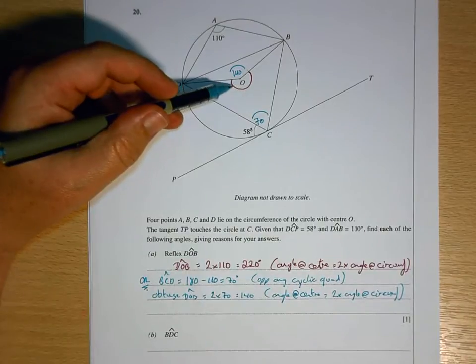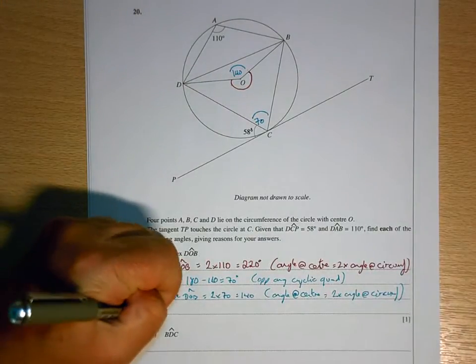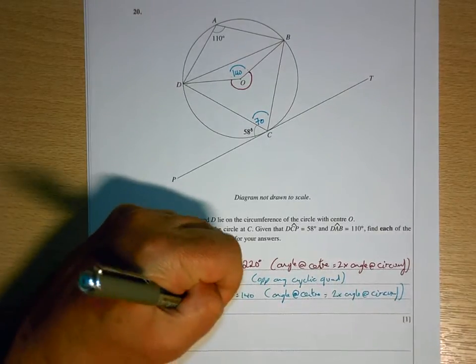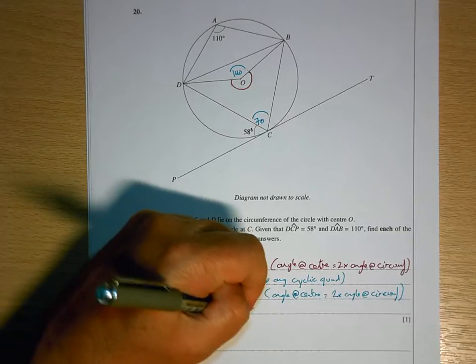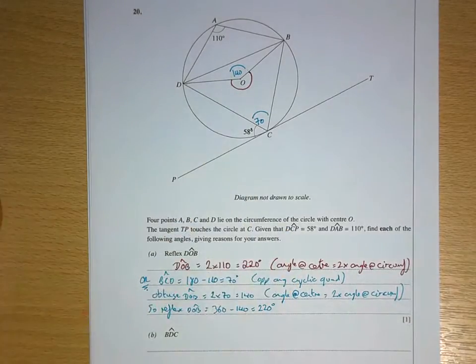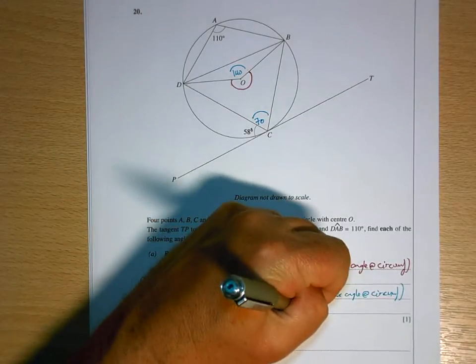And then to work out the reflex, you would take it away from 360. So reflex DOB would be 360 less 140, which is 220 degrees. Angles around a point, 360.